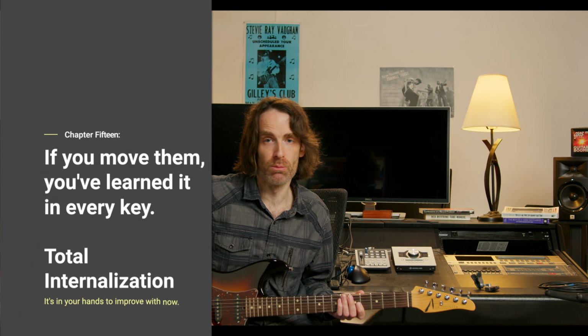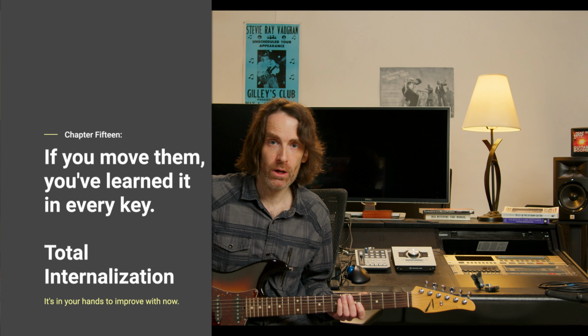Through the process of just moving these shapes, if you're learning all the chord tones in the key of D, move your hand up 2 frets. Instead of C here, you go starting D major triad here. Everything else will work identically. D major here, D major here.